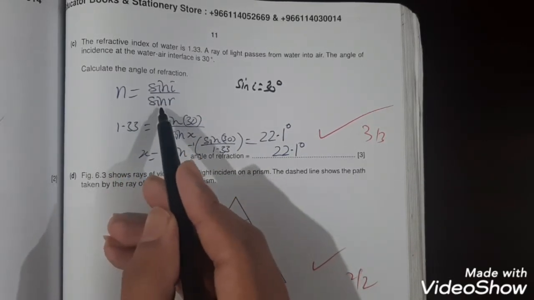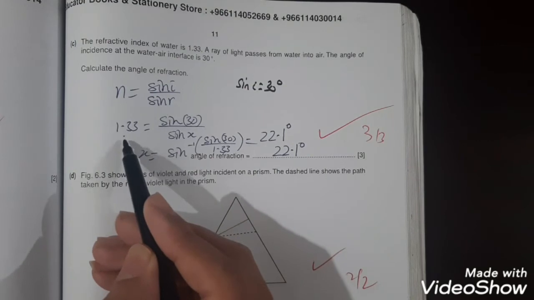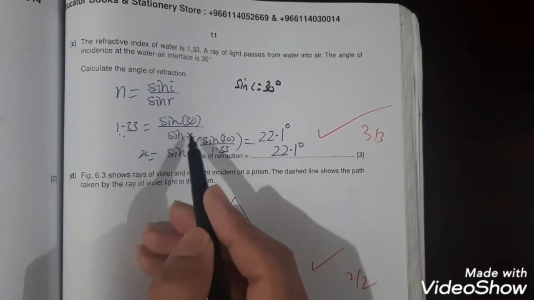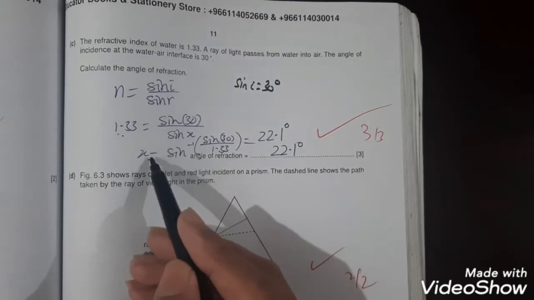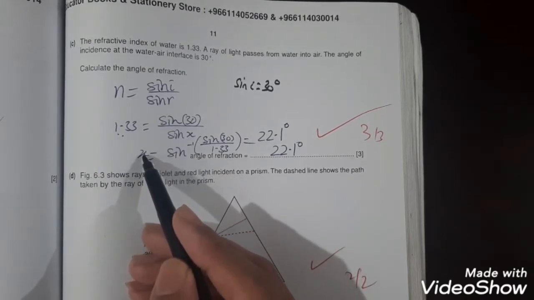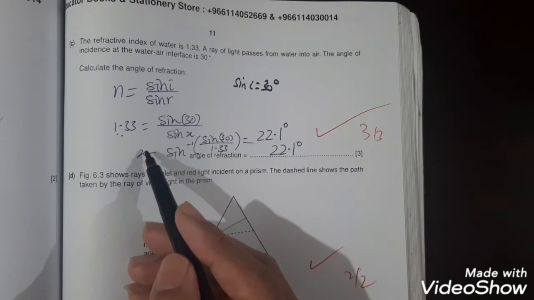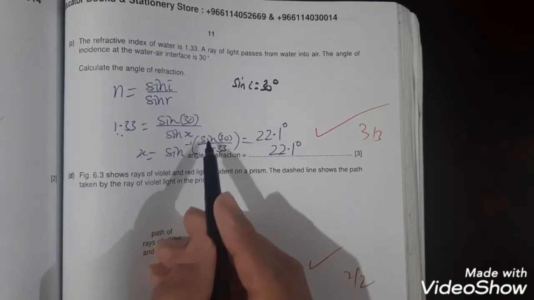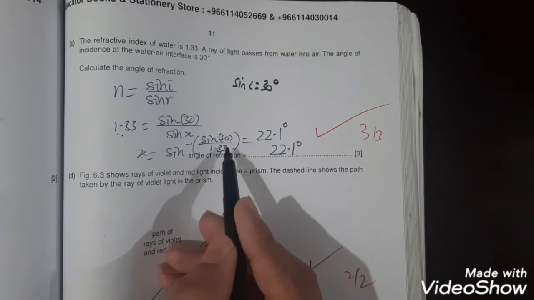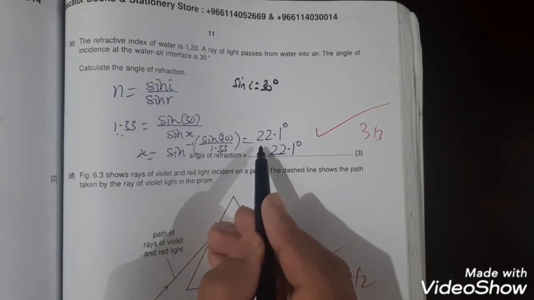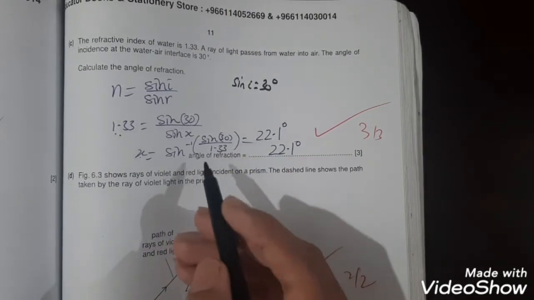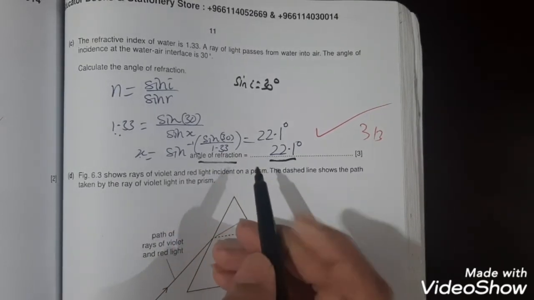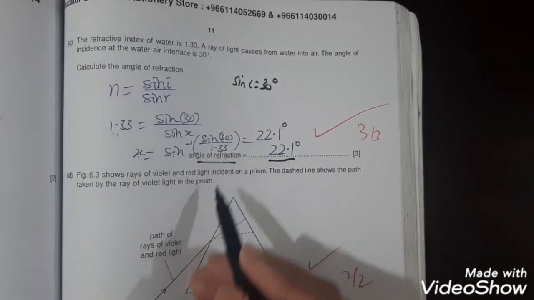So we write 1.33 equals sine 30, which is sine i, divided by sine x, which is sine r. Then the angle of refraction is equal to sine inverse of (sine 30 divided by 1.33), which is 22.1 degrees. So the angle of refraction is 22.1 degrees, and we will write this as our final answer.